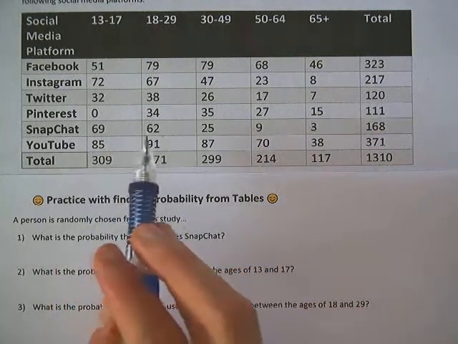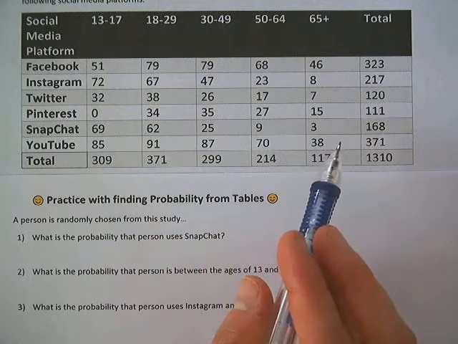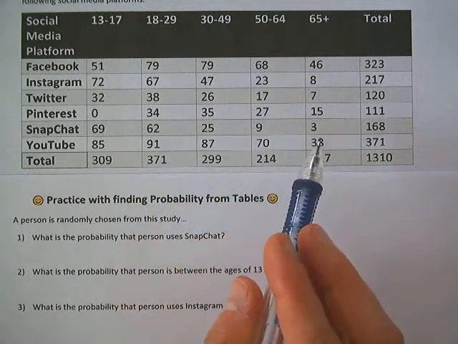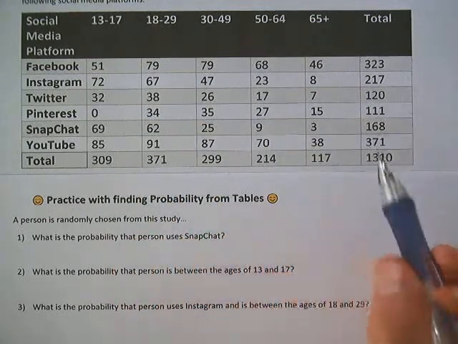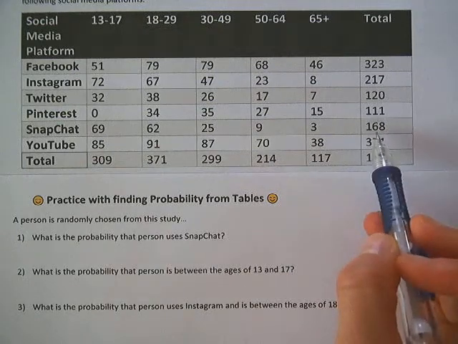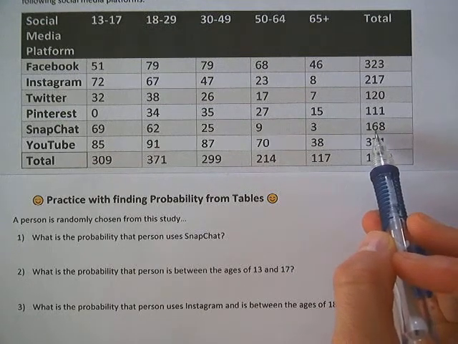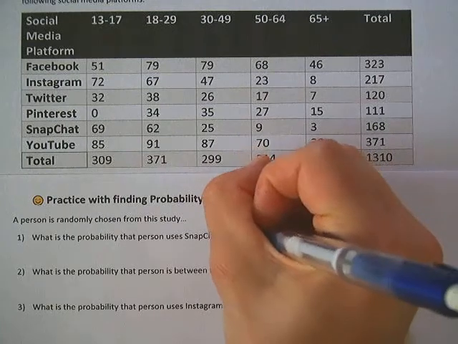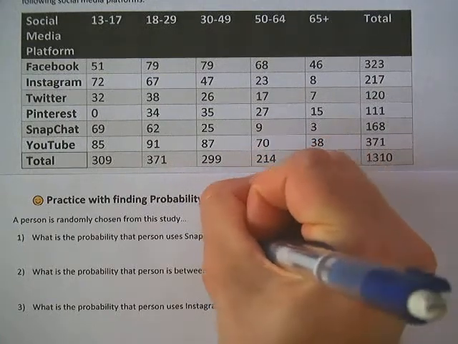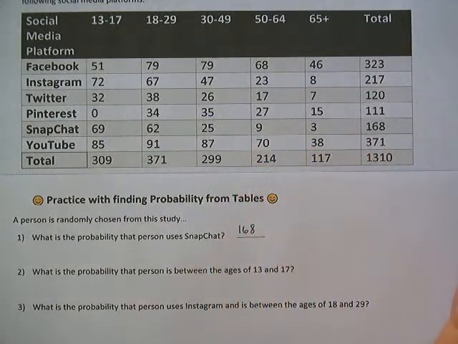So look at your table and find out how many people use Snapchat. And again, you could add up these numbers in the Snapchat row, or you can look at the totals because they gave you the total here. There was 168 people that use Snapchat, so that's your top number. So there's 168 people out of, well, how many total people were in this survey in all?